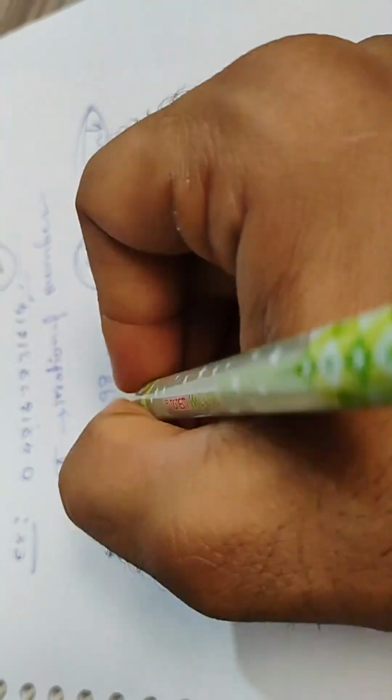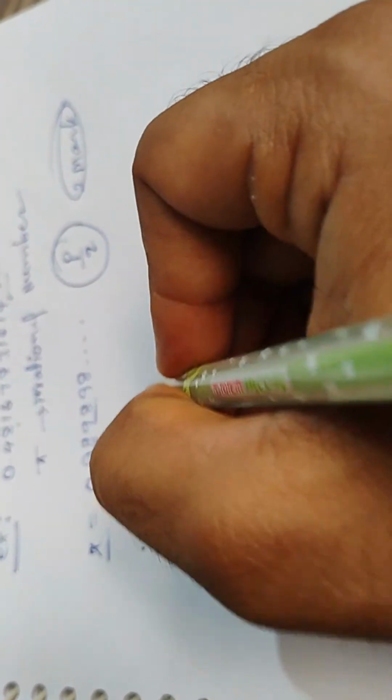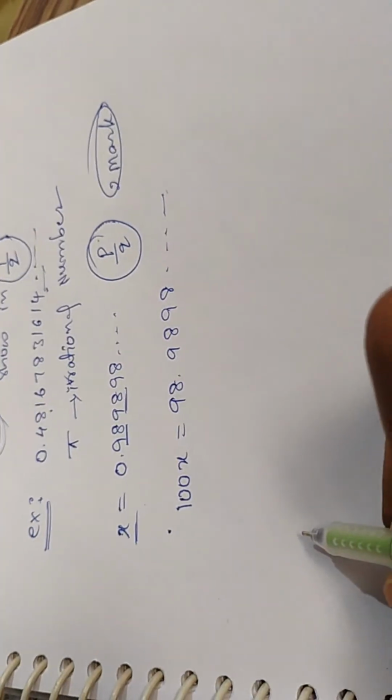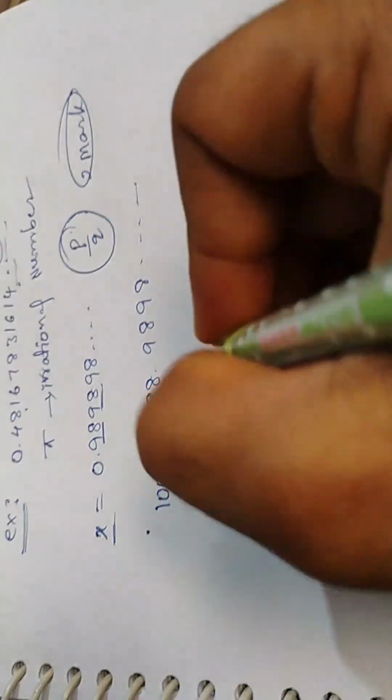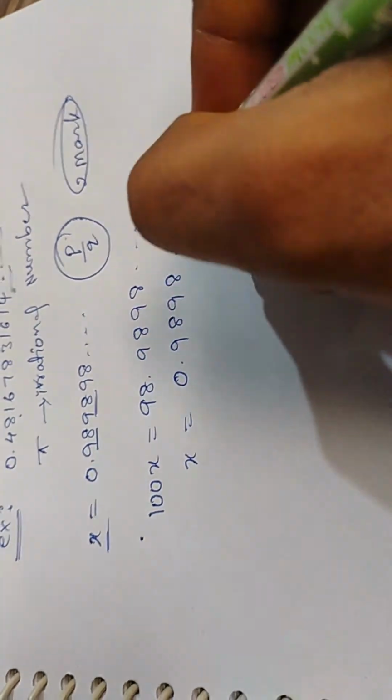Simply, how many digits are repeating? Only 2 digits are repeating. So then you have to multiply both sides with 100. 100x is equal to 98.9898 and so on. Then x is equal to 0.9898 and so on.